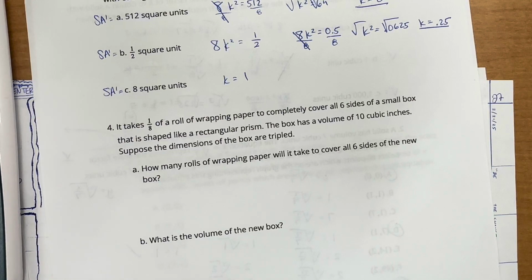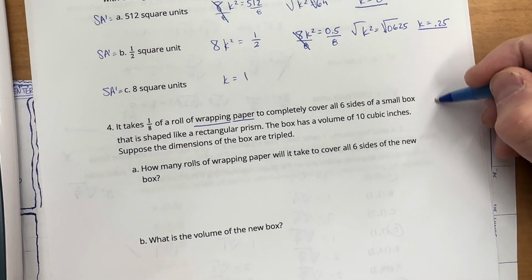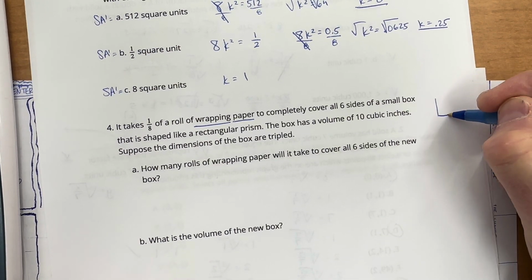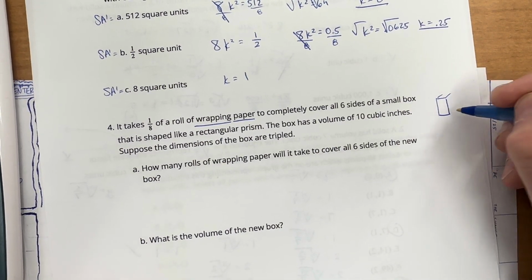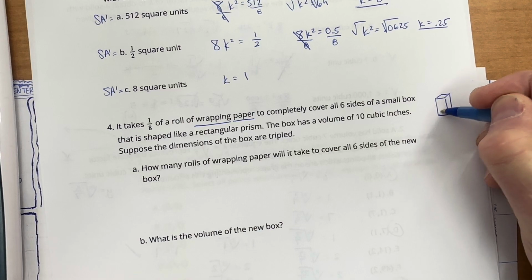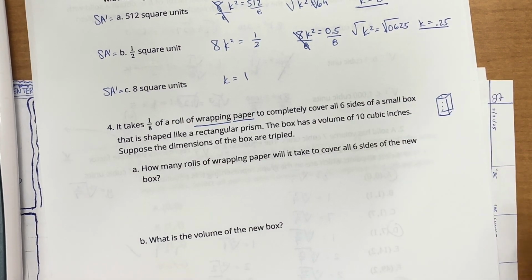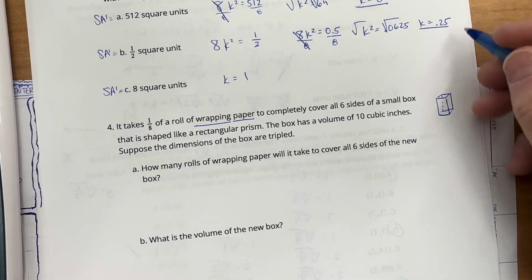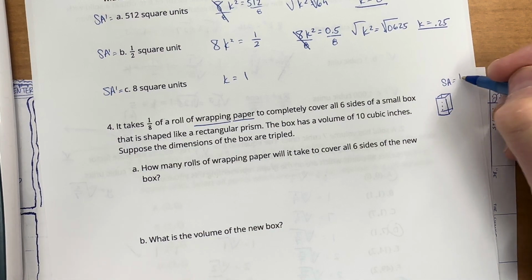Okay, number 4. It takes 1/8 of a roll of wrapping paper. When you hear about wrapping paper, it's most likely surface area to completely cover all 6 sides of a small box that is shaped like a rectangular prism. Okay, so we got a small box, and it's shaped like a rectangular prism. Now surface area equals 1/8.